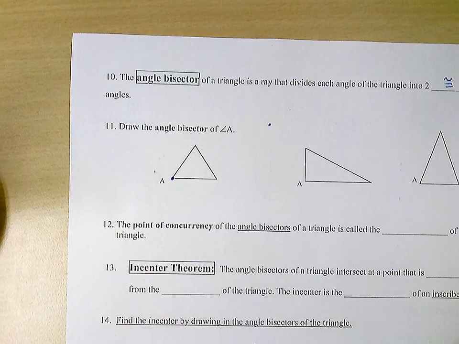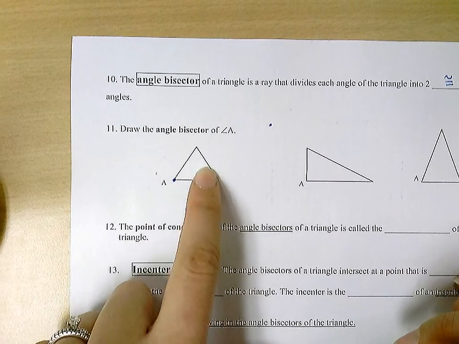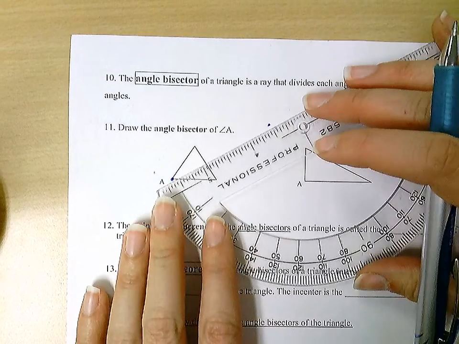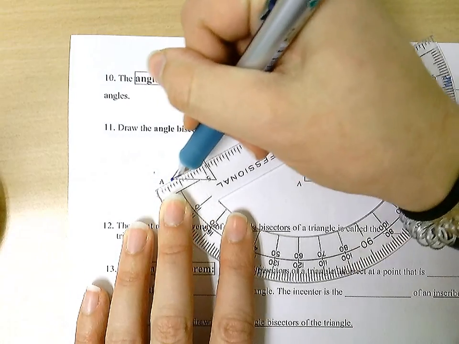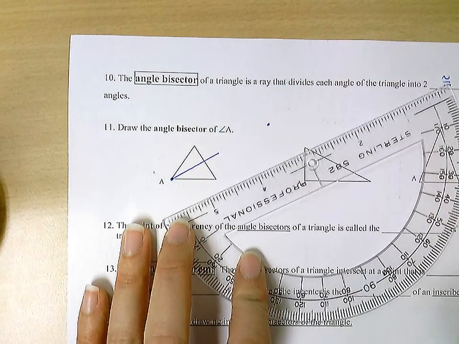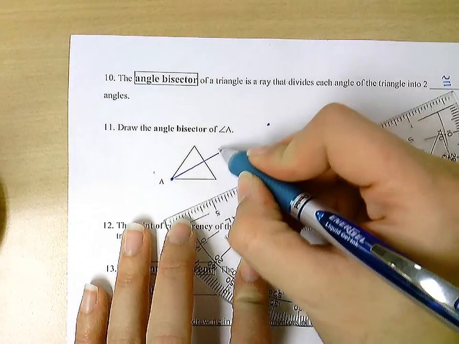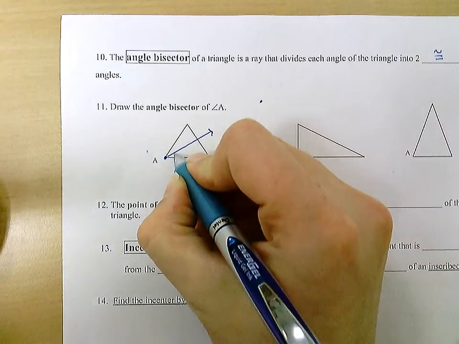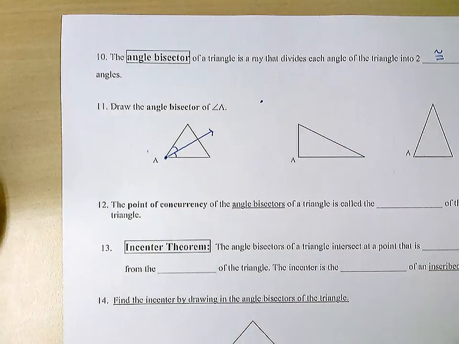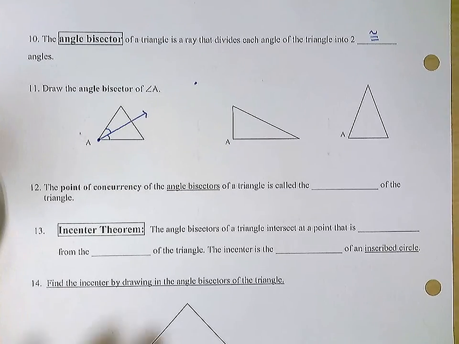Now, when you connect this, you don't have to connect it all the way to that point, just through the other side. So line up your straight edge. You just have to go through the other side of that triangle. You don't have to connect it to that point. And then I can label that those two angles are congruent. We'll do the same thing with the second triangle.